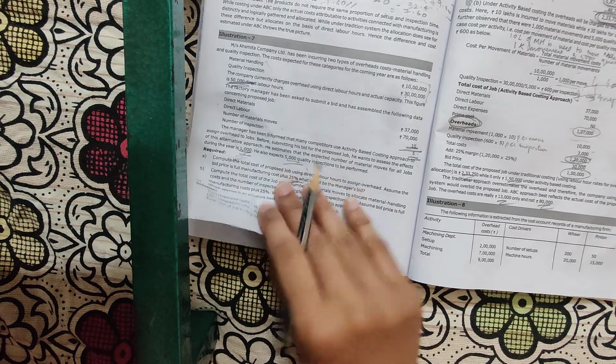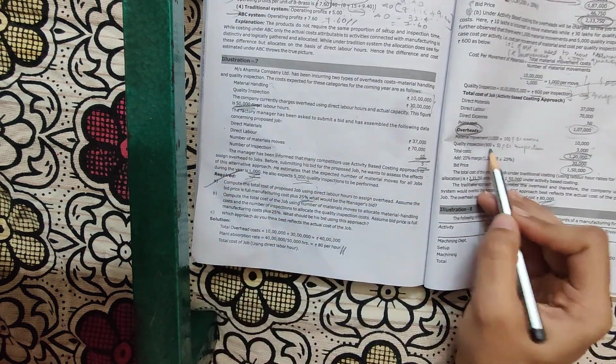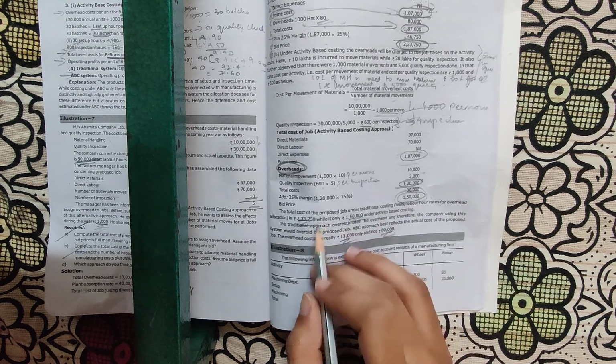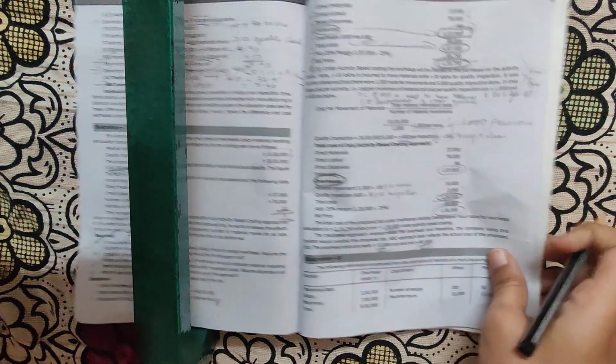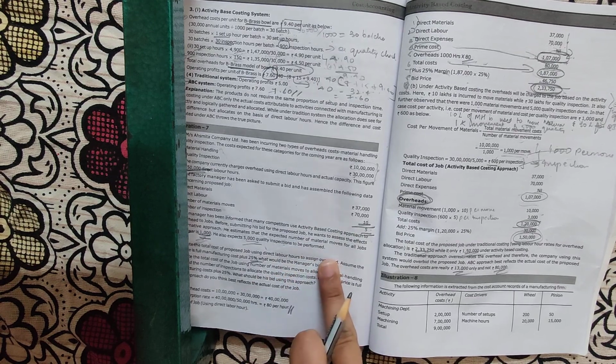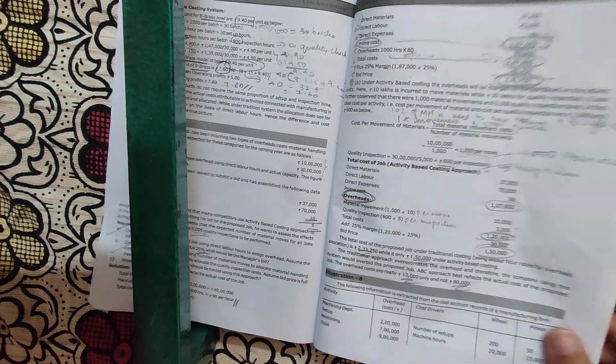For this total cost, again add 25% profit margin. So first requirement we calculated here, second we are calculating it here, that is 25% of margin. Then you will find out again the bid price. So similarly you will be done with the solution. Whatever was required first is calculated. Second, they are asking us to calculate overheads for material handling and for quality inspection, also for the bid price. So similarly we will be done with your solution. Thank you for watching.